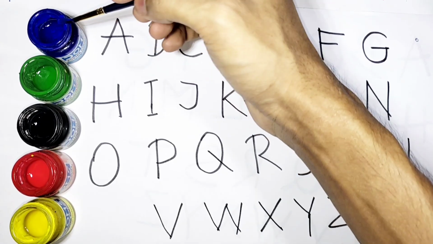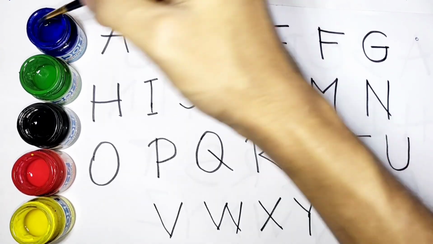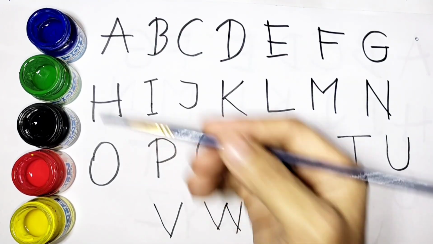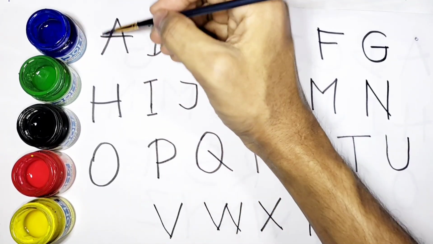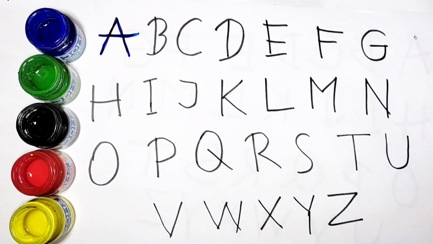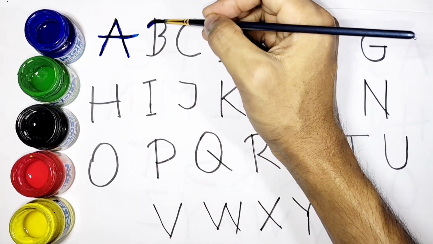And first we are coloring the shape of. First we are coloring the alphabet of A. A for apple, A for ant. The next one is B.